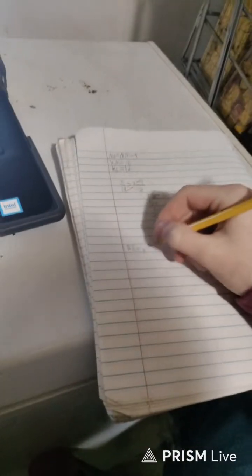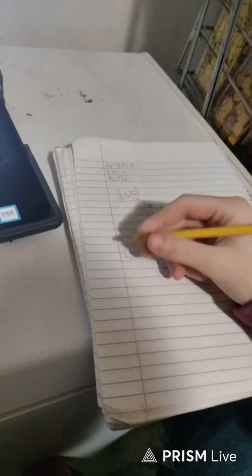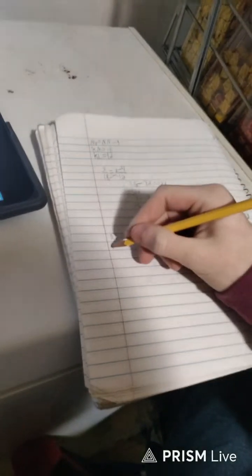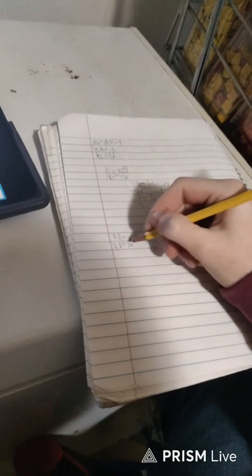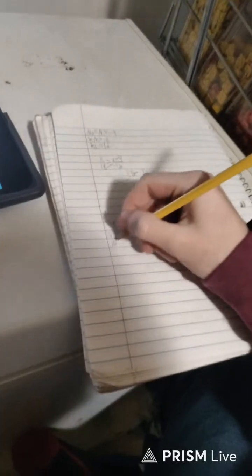NP, alright. QR is equal to x minus 5. QP is equal to 10. And NO is equal to 15. Alright, so we've got to do PQ, or QP, which is 10 over x, because we're doing NP.